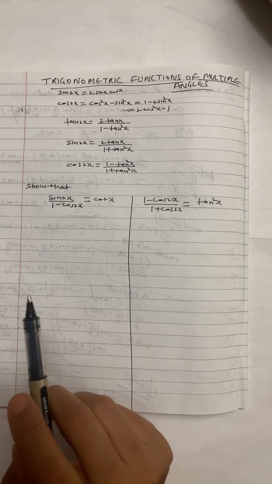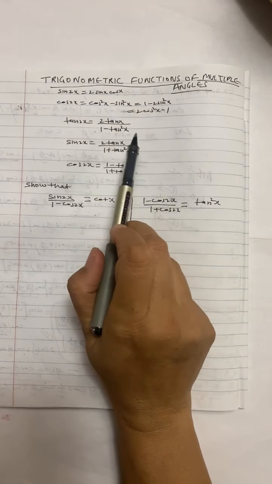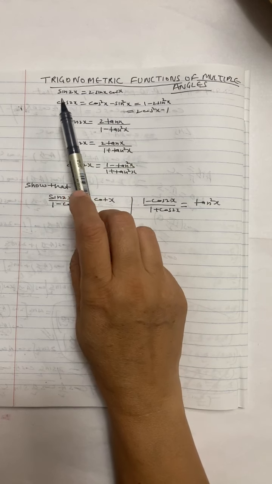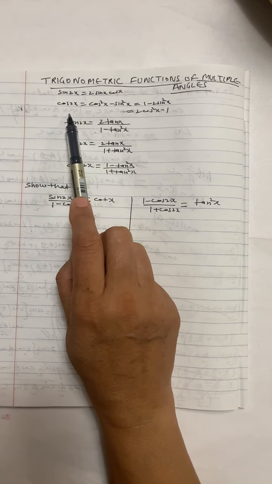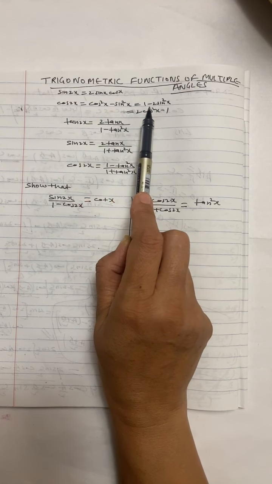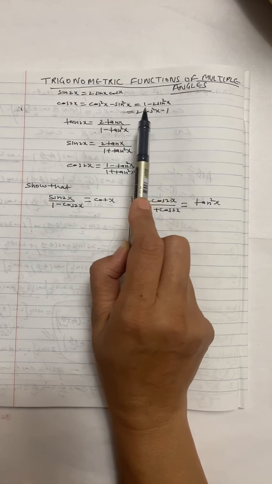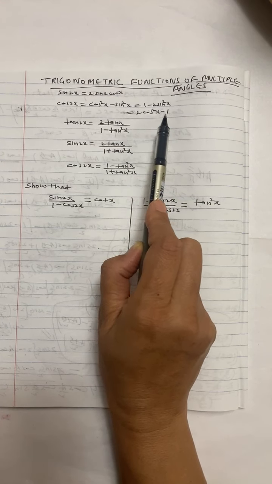In this lesson, I'm going to do a few examples on trigonometric functions of multiple angles. Before we start, let's recall: sine 2x is 2 sine x cos x, cos 2x is cos square x minus sine square x, and is also equal to 1 minus 2 sine square x, and it can also be rewritten as 2 cos square x minus 1.